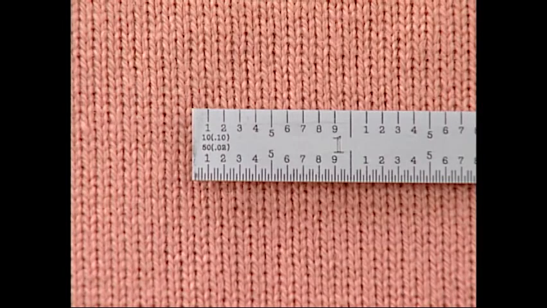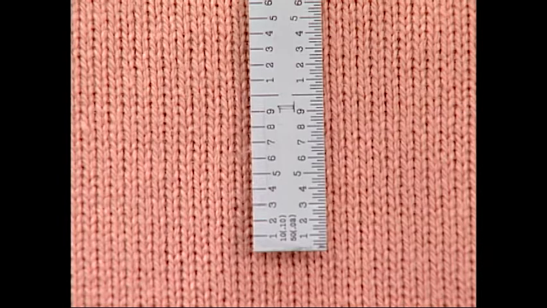However, most test reports refer to the wales first and the courses second. Therefore, a stitch count for them would be 12 by 18, referring to 12 wales by 18 courses. The reason the wales are listed first is that the number of wales per inch is similar to warp ends in woven fabrics, and the number of courses are similar to the number of filling ends in woven fabrics.